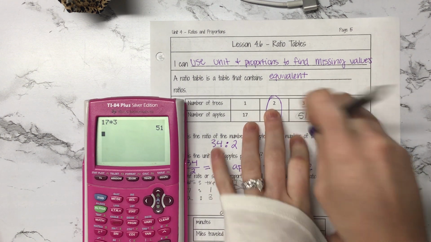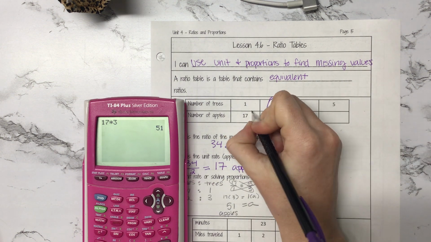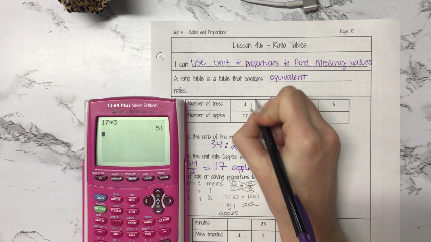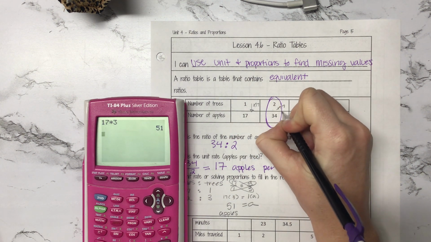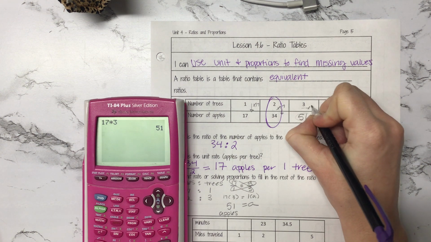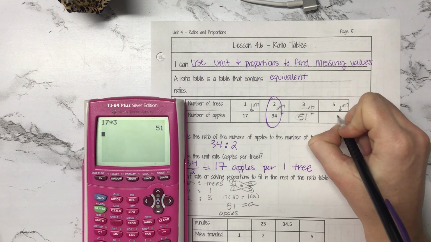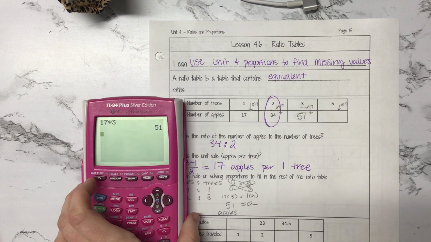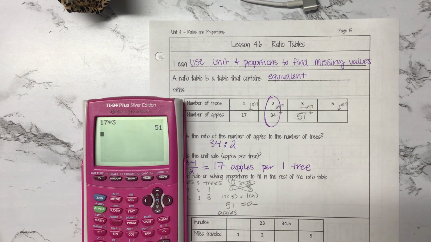Right. So you can do it that way. You can also see it this way: to get from 1 to 17, I'm multiplying by 17. 2 times 17 is 34. 3 times 17 is 51. So I could do times 17 to get that box. Okay? And I know it's a lot, okay? So I just want you to pick one way that works for you, okay?